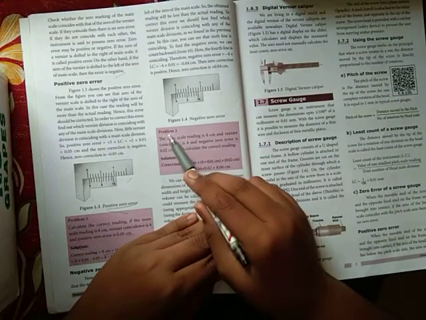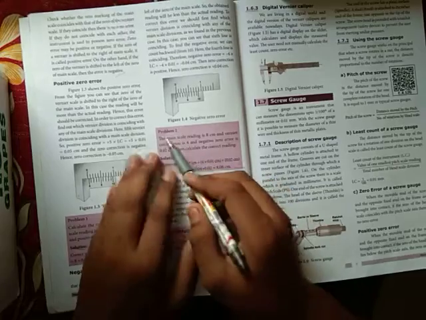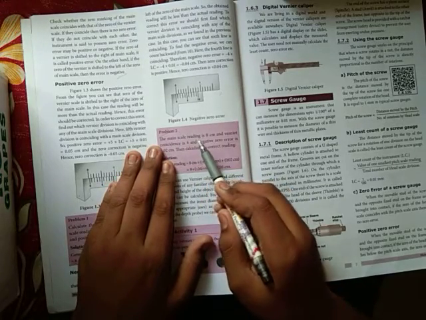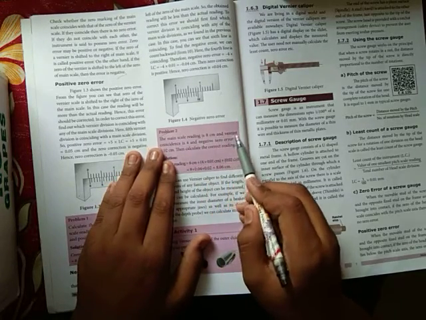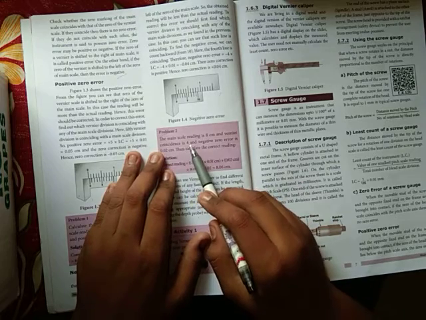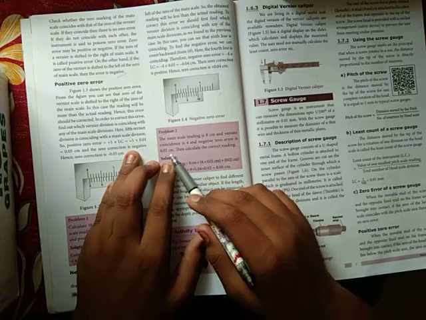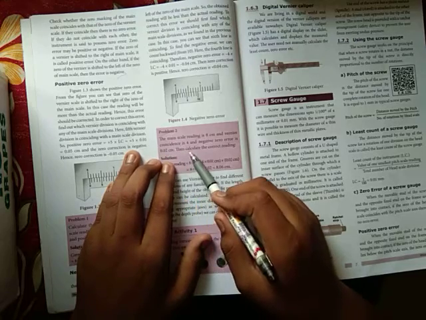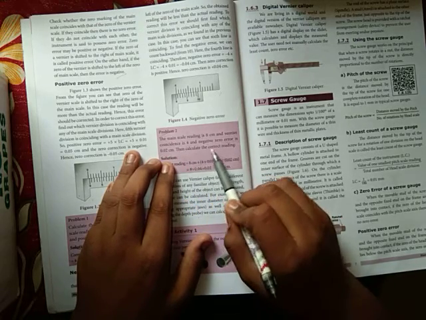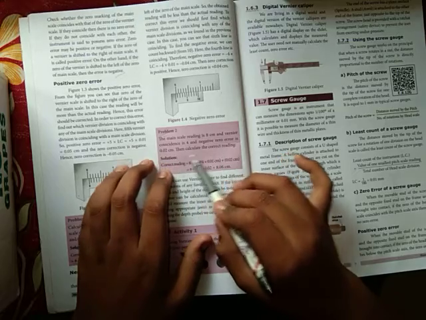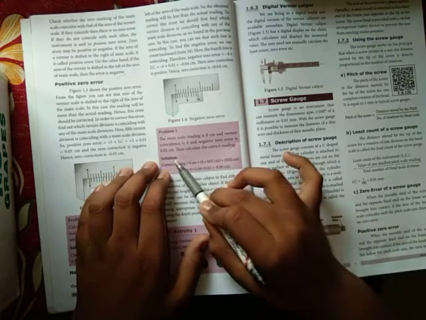Okay. Next, problem 2. The main scale reading is 8 centimeter, vernier coincidence is 4 and negative zero error is 0.02 centimeter. Then calculate the correct reading. Solution.